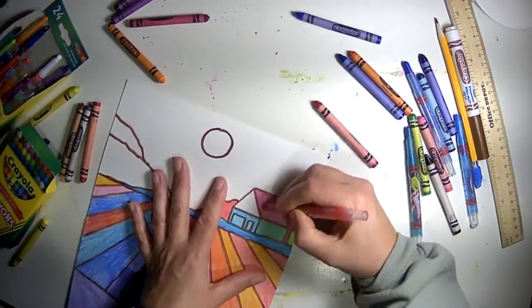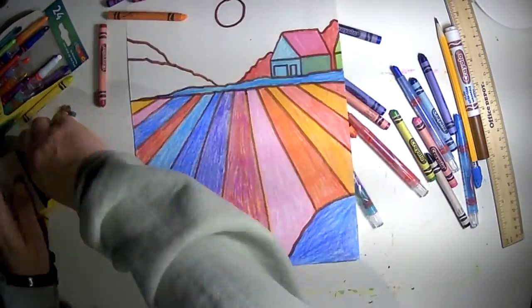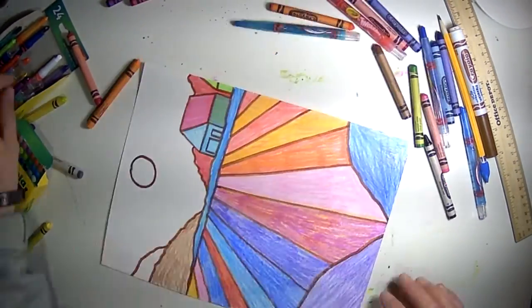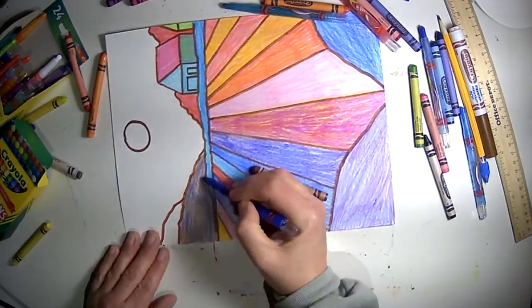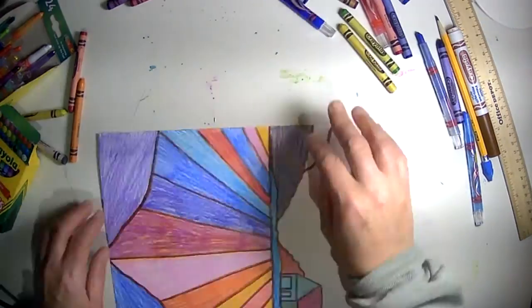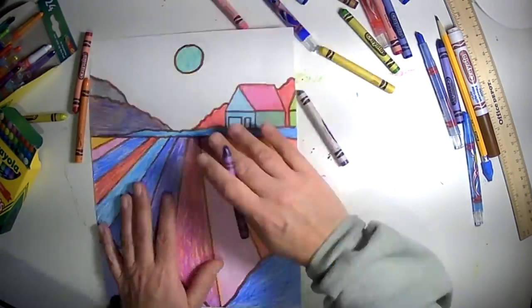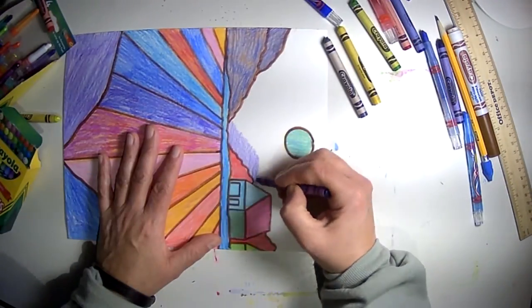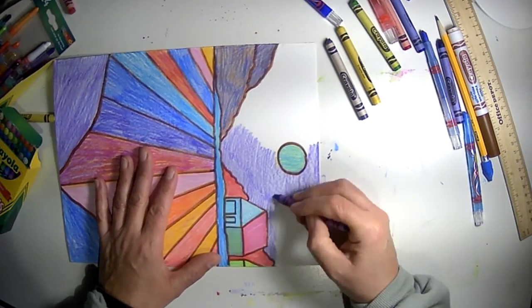Please keep your artwork in a safe spot, because it probably will take you more than one session. For a good piece of work, it takes time. It may take you more than one session to complete your work, and we want to keep it safe and have it submitted for a grade.